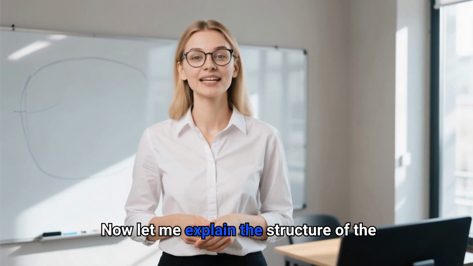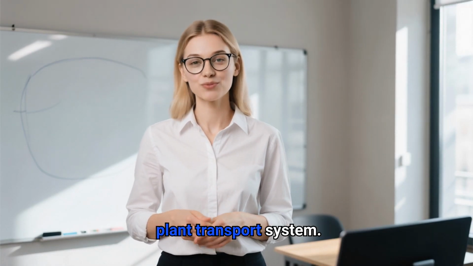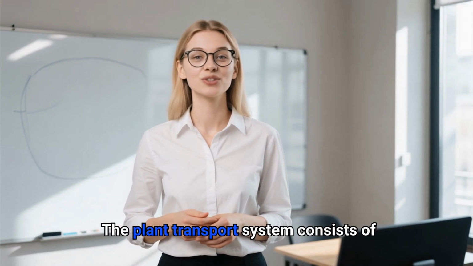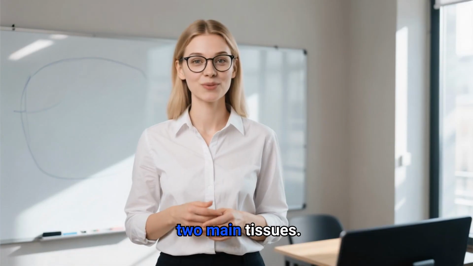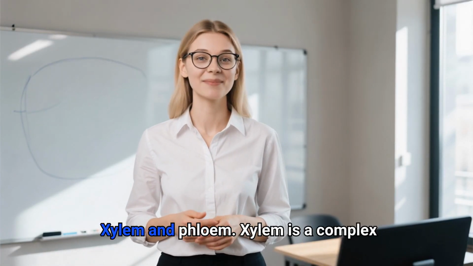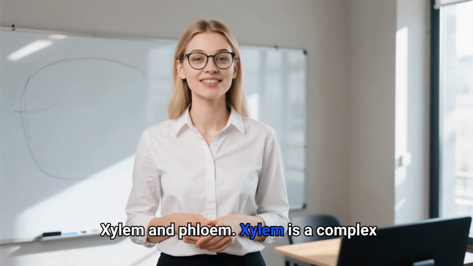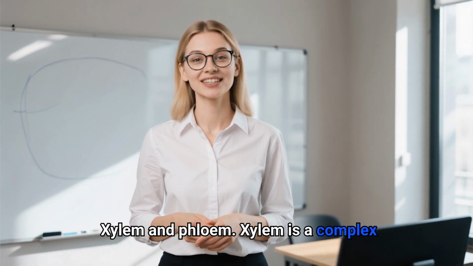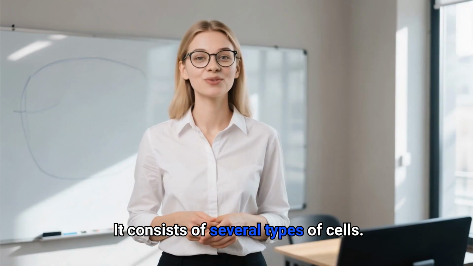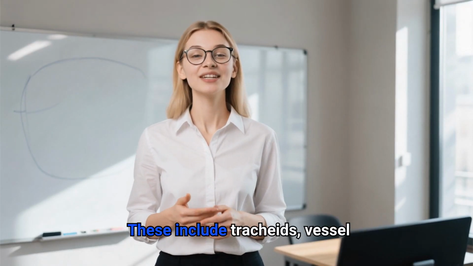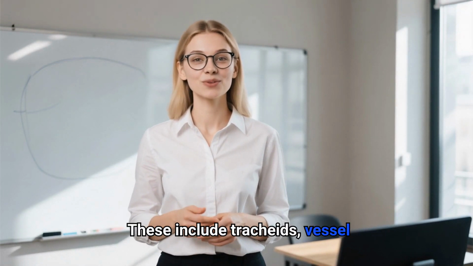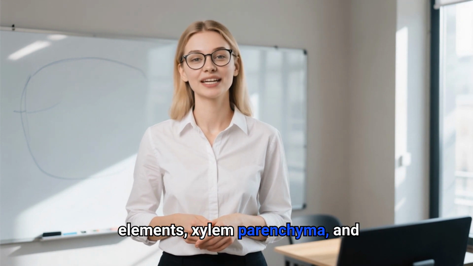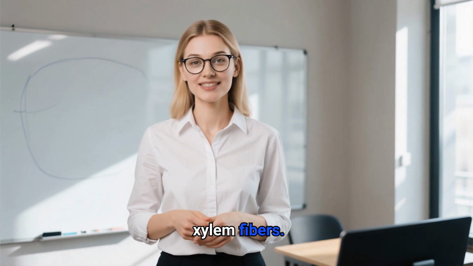Now let me explain the structure of the plant transport system. The plant transport system consists of two main tissues, xylem and phloem. Xylem is a complex tissue. It consists of several types of cells. These include tracheids, vessel elements, xylem parenchyma, and xylem fibers.